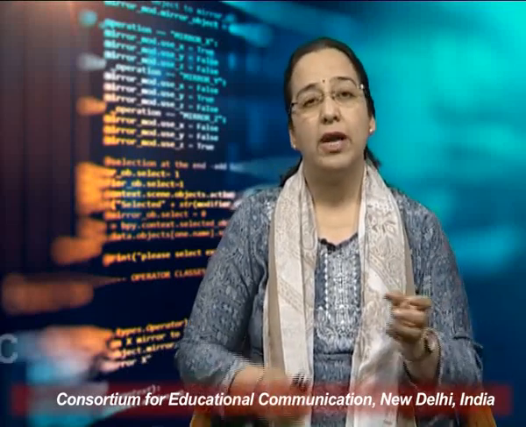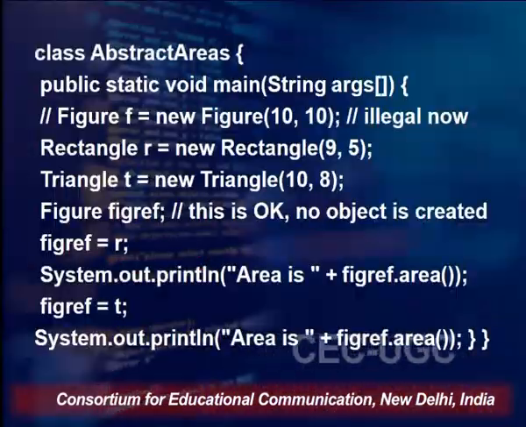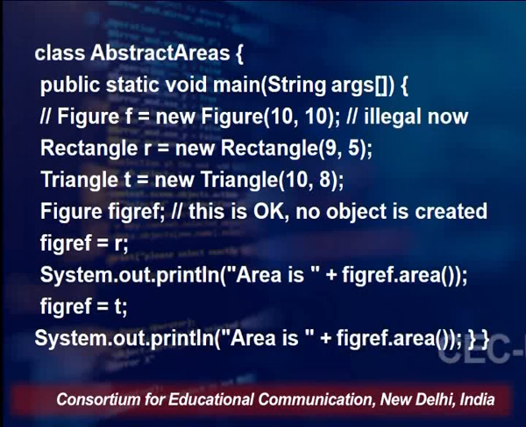So now if we say inside the main method, Figure f equals new Figure(10, 10), which we did in our earlier program.